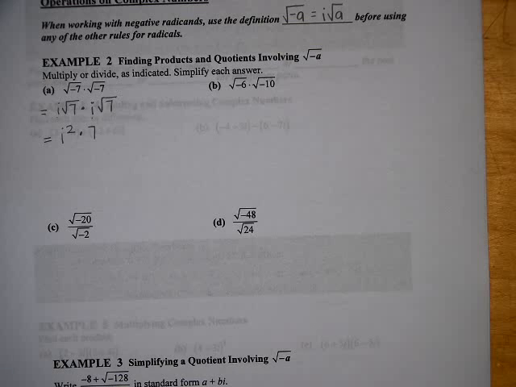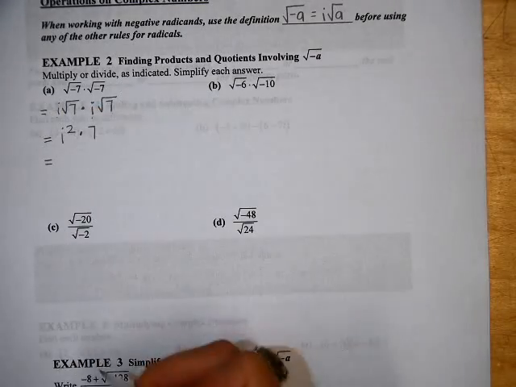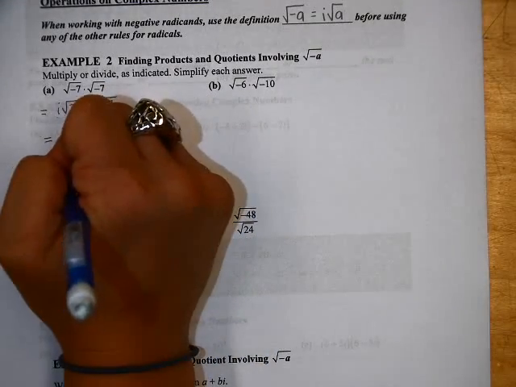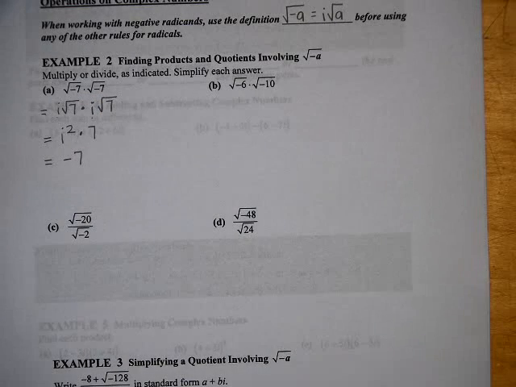Now, go back to your definition that we learned at the very beginning, and that is that i squared equals negative 1. So this is equal to negative 7. So your final answer for part A is negative 7. And again, if you'll go back to what I just said, the square root of negative 7 times the square root of negative 7, those are both the same. So we really knew from the beginning that that answer was going to be negative 7.